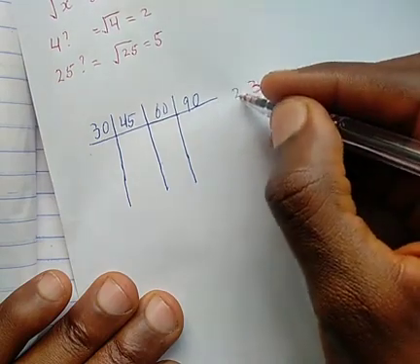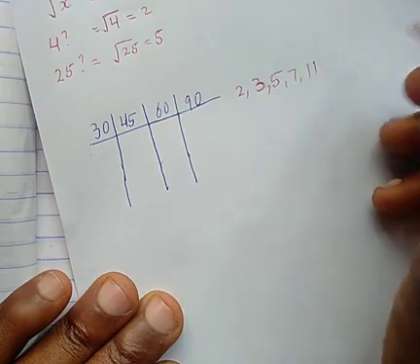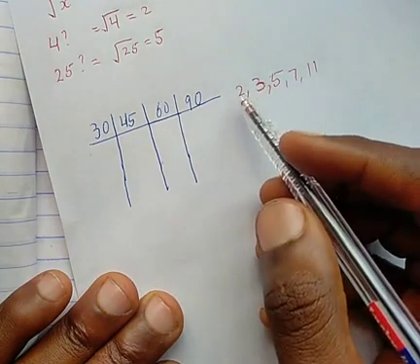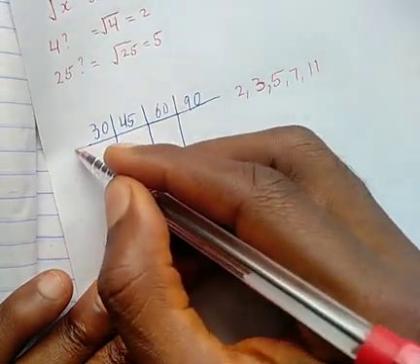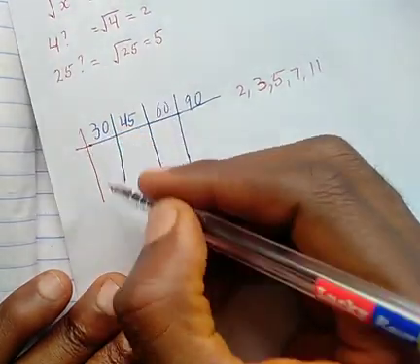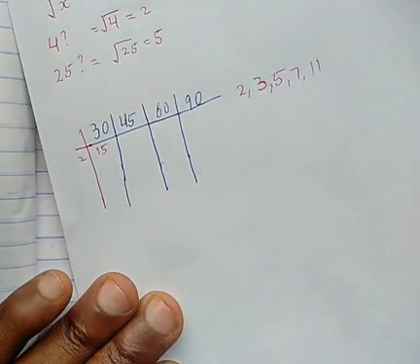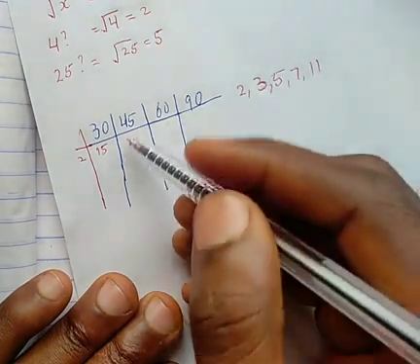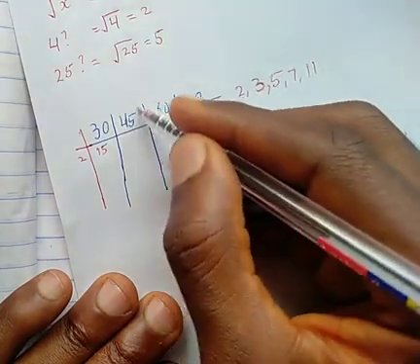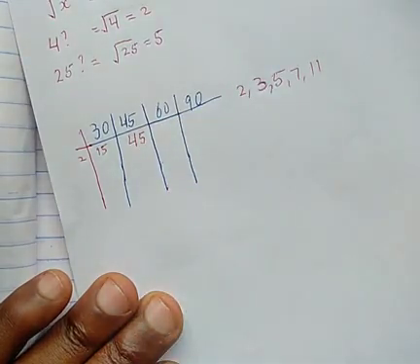So prime numbers start from 2, 3, 5, 7, 11, and it goes on. So let's use the least here, 2, to divide all these numbers. 2 in 30 is how many times? It is 15 times. In 45, that is going to be what? That will be 22 remainder 1. Since there is a remainder, we are not going to write 22 remainder 1. There is no place to place the remainder, so we are going to write 45.